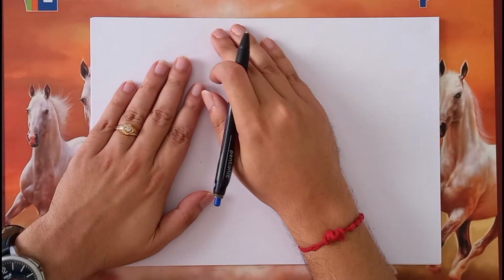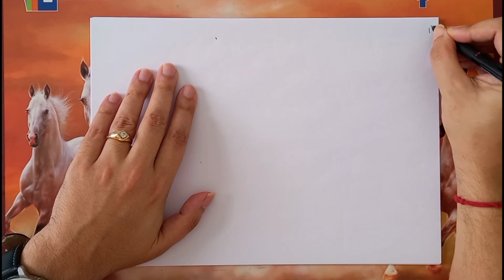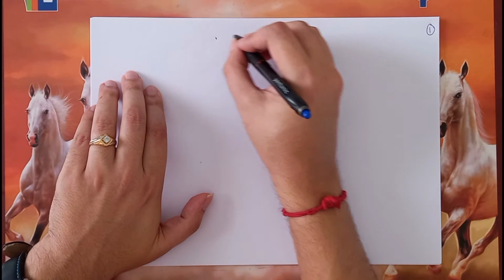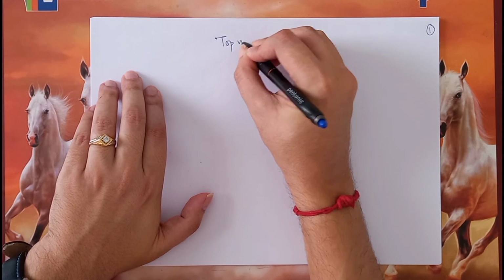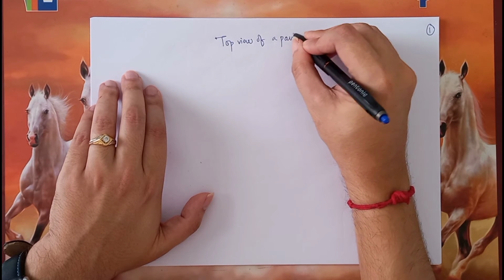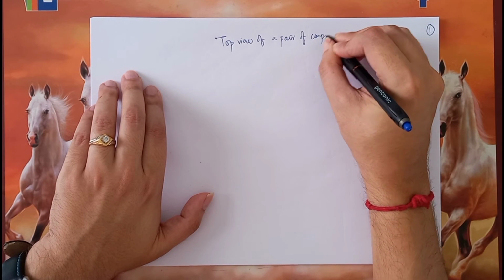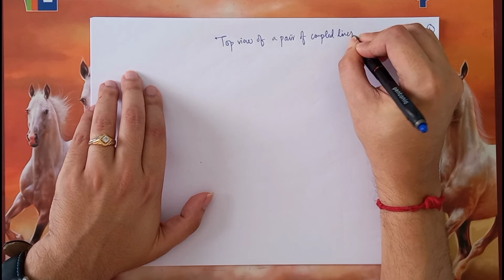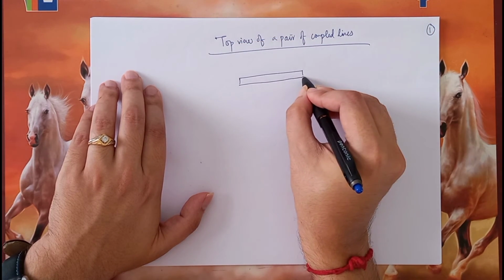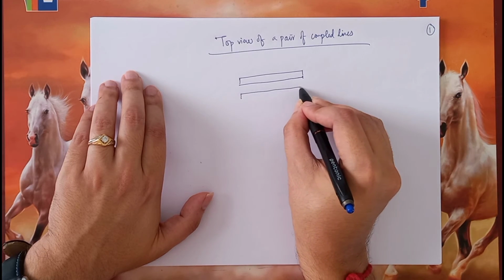And what we saw in the previous lecture was a pair of conductors. Let us say we look at the top view of a pair of coupled lines. So we had two metallic conductors which are kept in close proximity, as we discussed.